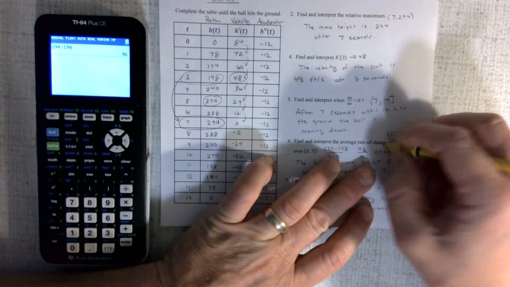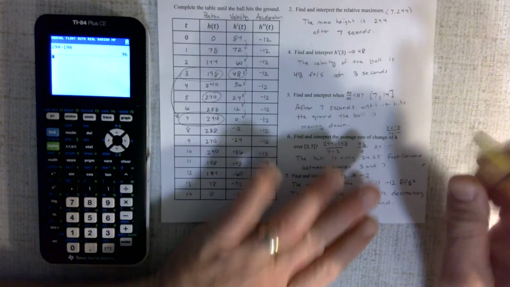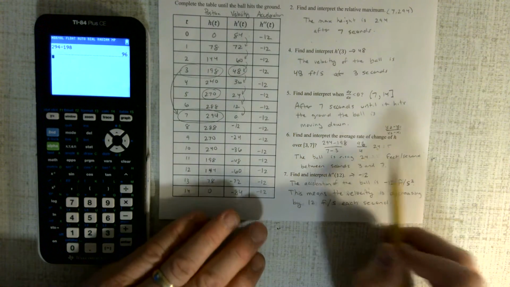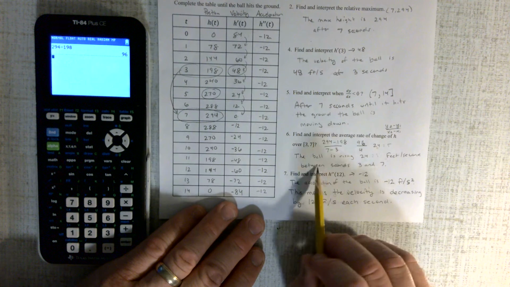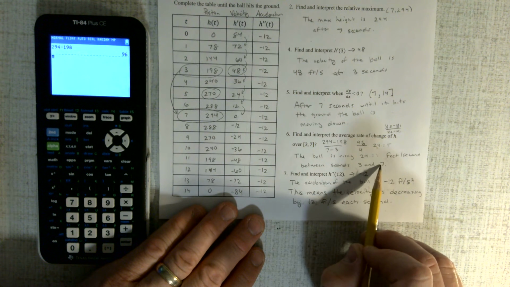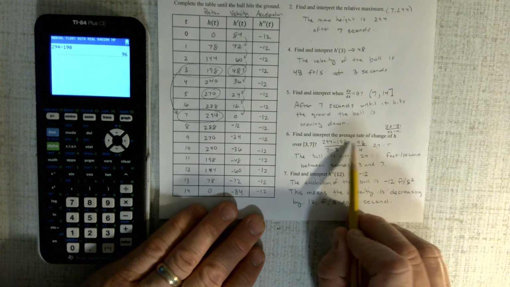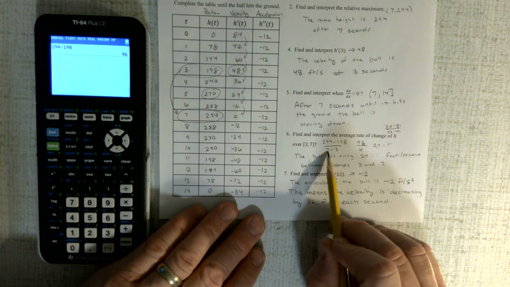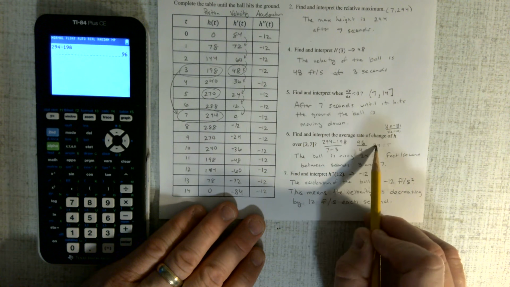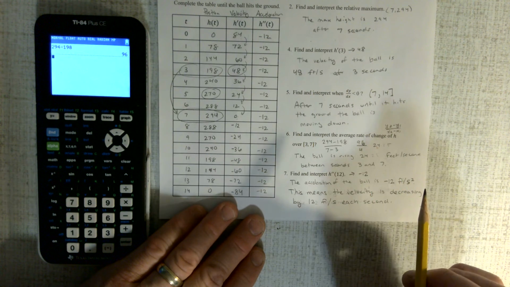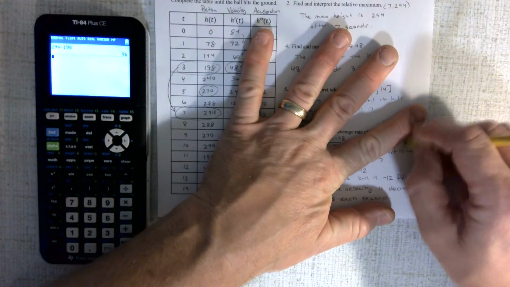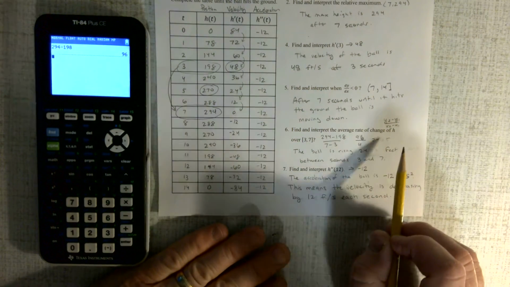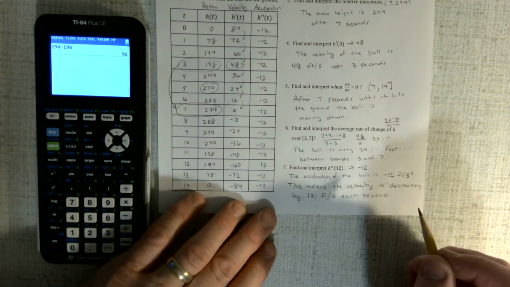Which makes it 24 exactly. So the ball is rising 24 feet every second between the seconds of 3 and 7. 96 feet in total, but over a period of 4 seconds, it's 24 feet each second. I think we should say it's 24 feet. It's rising 24 feet between seconds 3 and 4.